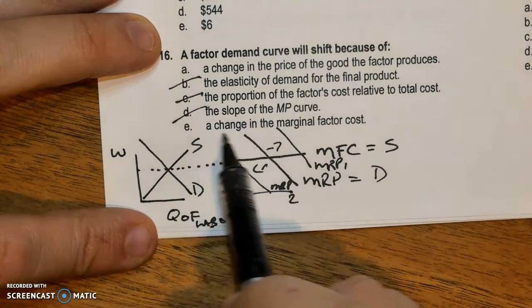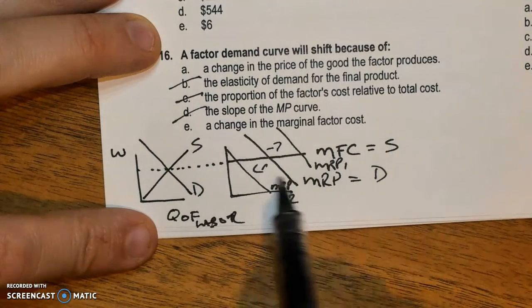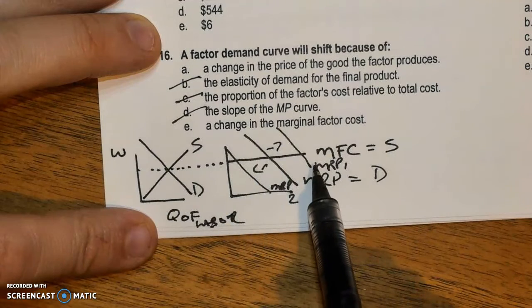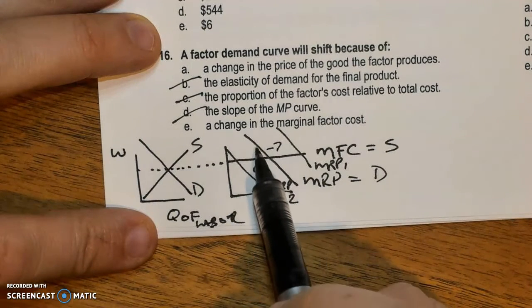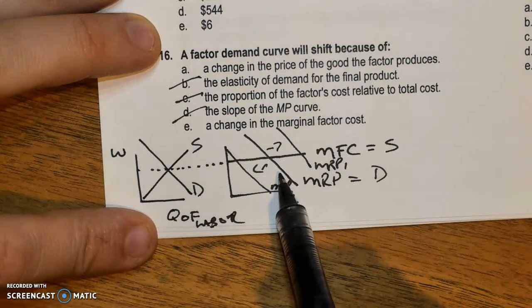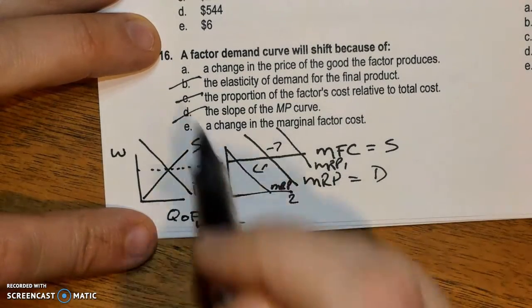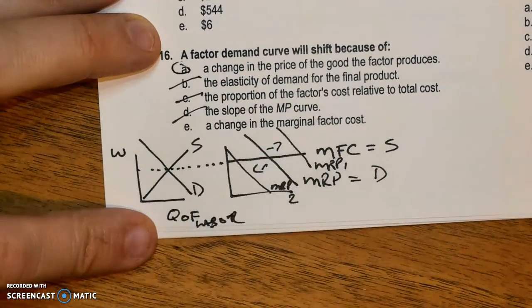They're talking about change in the marginal factor cost, but I'm going to point out that if marginal factor cost did change, then it is merely a movement along the MRP or demand curve. So that is why the answer is A, a change in the price of the good that the factor produces. Because once again, this is an issue of derived demand.